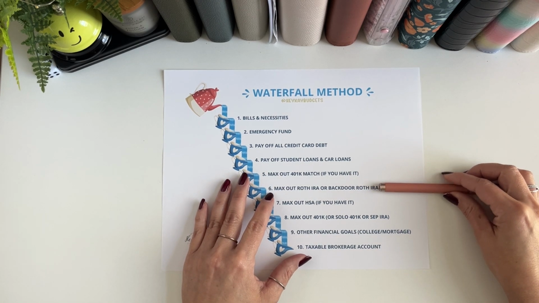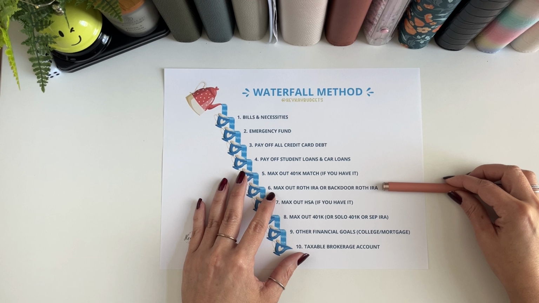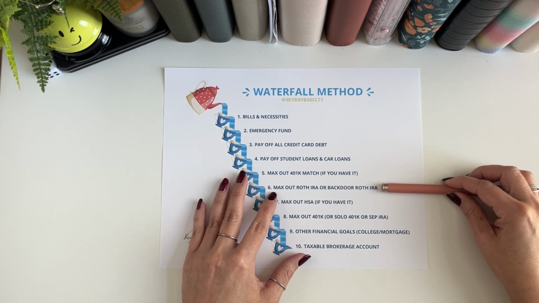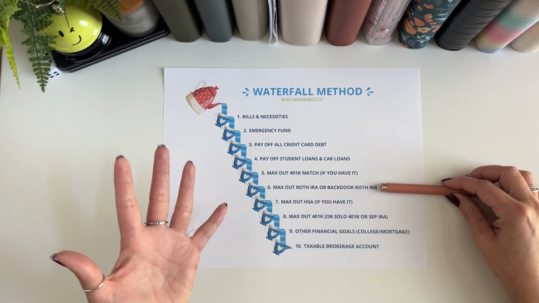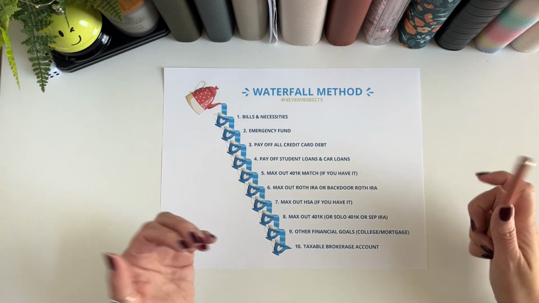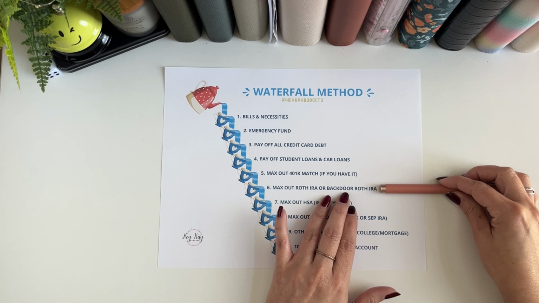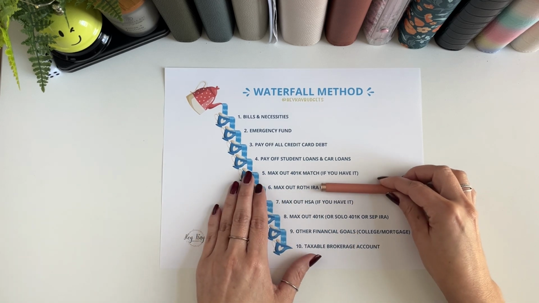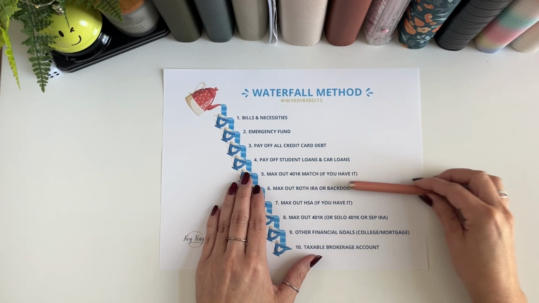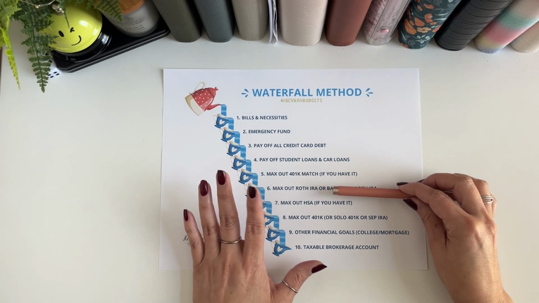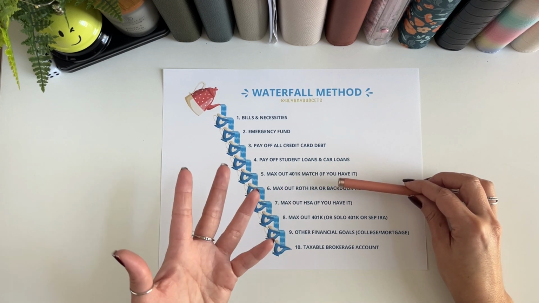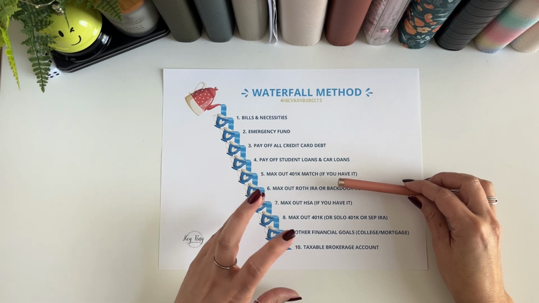Next is maxing out the Roth IRA or backdoor Roth IRA. So we talked about people who have earned more money and the ones that don't. For the ones that earn more money, a backdoor Roth IRA might be a great advantage as an additional account. But most of us are going to want to fund a Roth IRA, and it's $7,000 for one person, and I think a couple grand, maybe $2,500 more for a family.